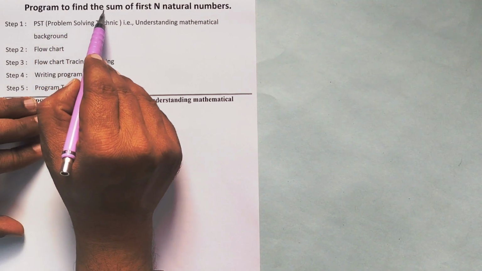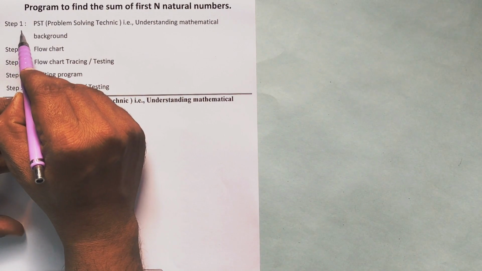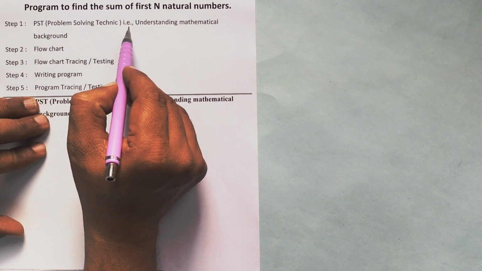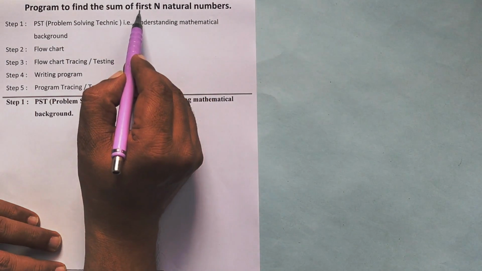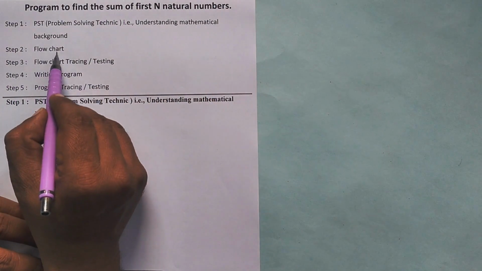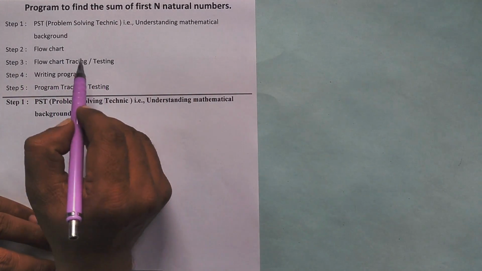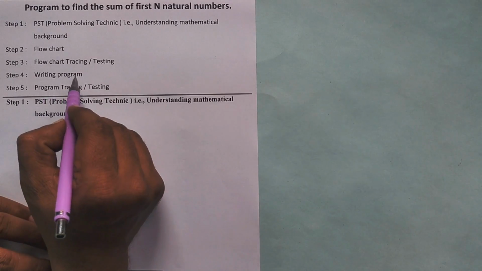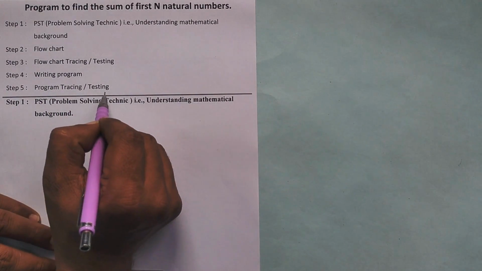This is the program to find the sum of first n natural numbers. First step is problem solving technique, that is understanding what is the mathematical background behind this program. Second step is flowchart. Third step is flowchart tracing or testing. Fourth step is writing the program. Last and final step is tracing the program or testing.